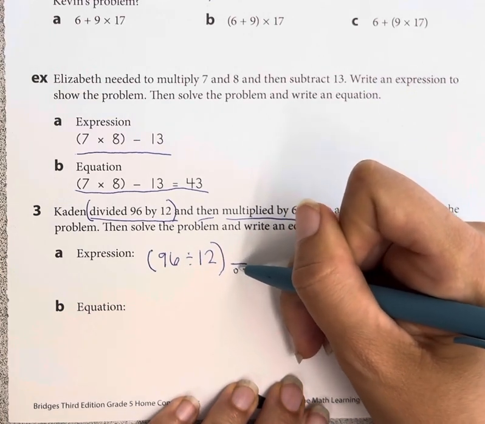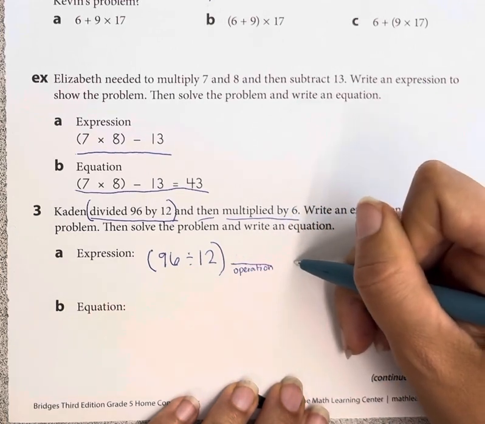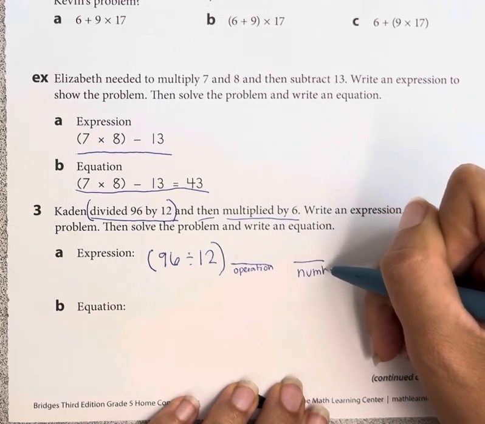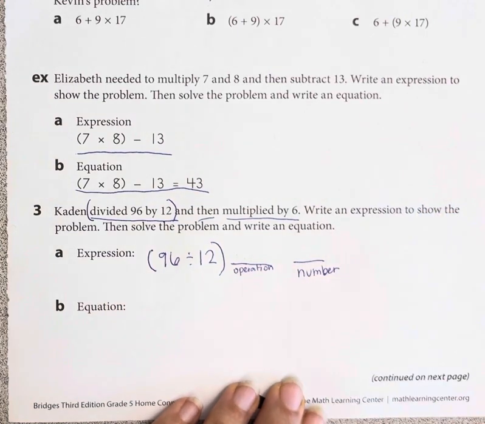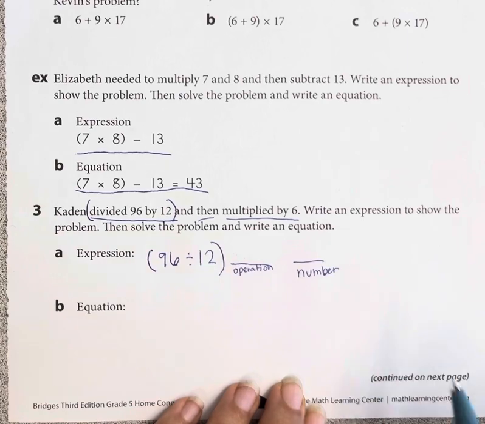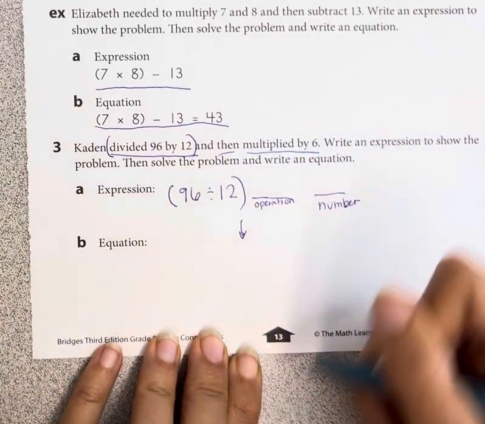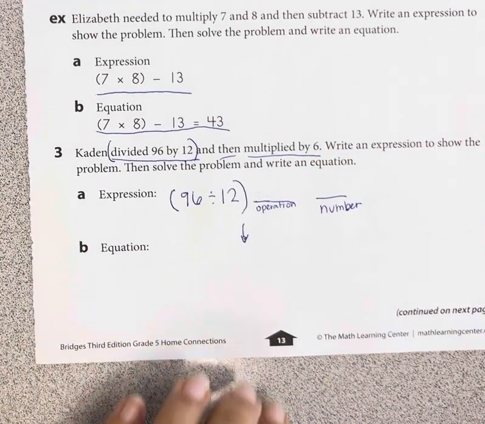So you have operation and number. And that is your expression. Remember, an expression does not have an equal sign. Now for your equation, you're going to transfer it down here and solve. Go ahead and pause this video to solve that.